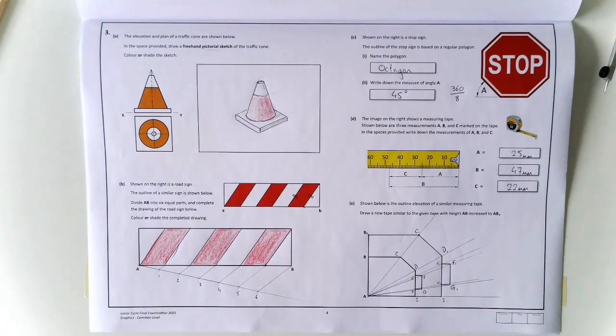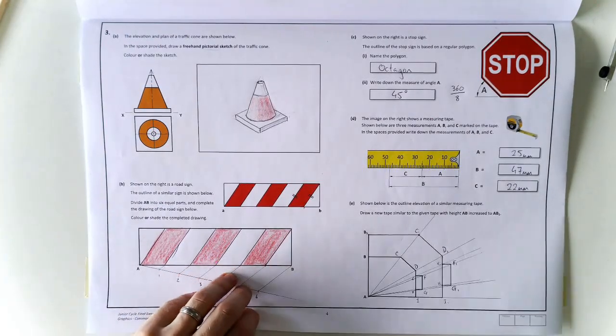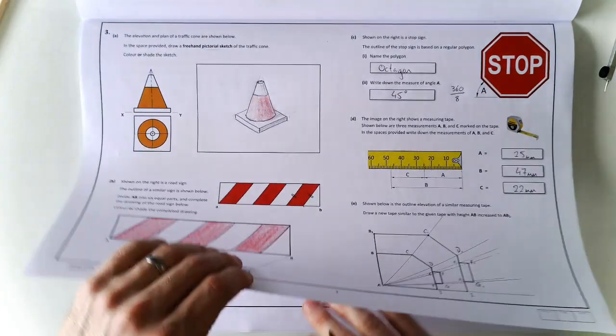Okay, so those are my steps always: label your points, radiate, and then we're just doing parallel lines to complete. So that's part E completed.